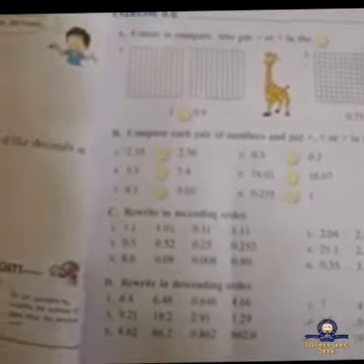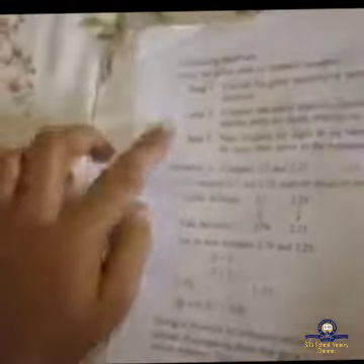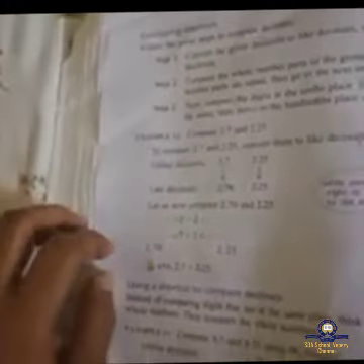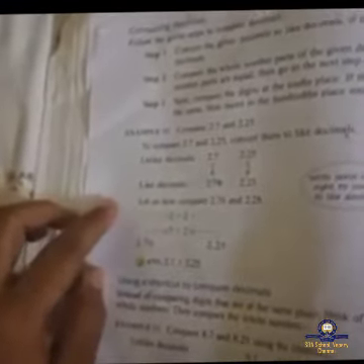Let us revise today what we have learned. We started from comparing and ordering decimals. These are the steps that I showed you in the sum itself. In my note I worked out how to compare and which are equal, greater and smaller.